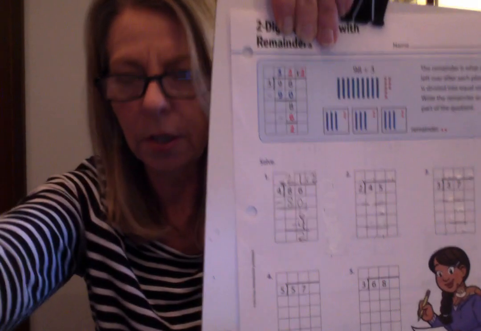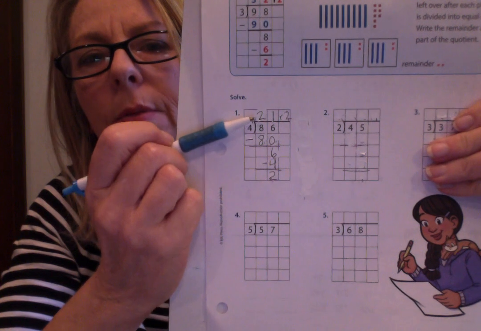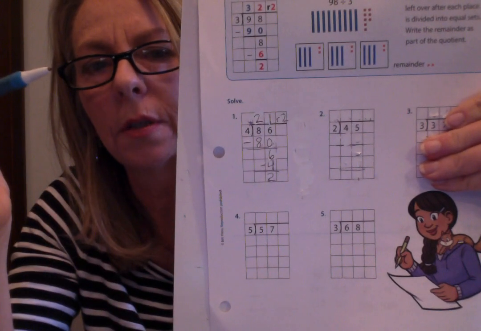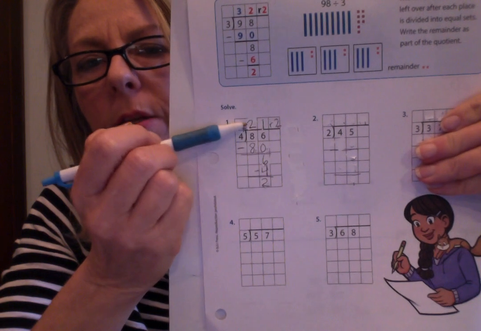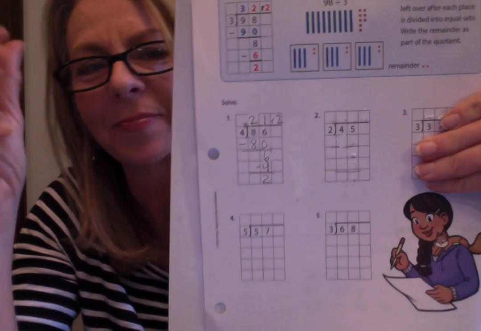So my answer was, if I took 86 and divided into 4 separate groups, there would be 21 and a remainder of 2. Okay, so there'd be 21 in each of the 4 groups, and then we would have 2 left over is what that means. Okay, let's try one more.